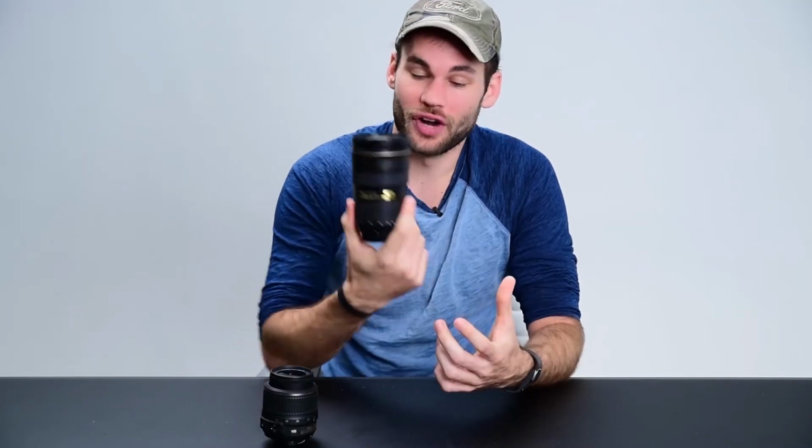Now, it is possible to put a crop sensor DX lens on a full frame camera, but you really wouldn't want to do that because the light coming out of the back of this lens will not fully illuminate a full frame sensor. And therefore, your camera will go into DX mode or crop mode and you're going to lose megapixels on the edge of your frame. You're really not taking full advantage of the camera when you use a lens like this on a full frame camera. Now, on the other side of things, you can use a full frame lens like this on a crop sensor camera. And in that case, it works much better.